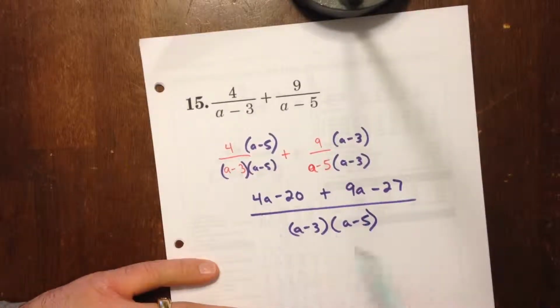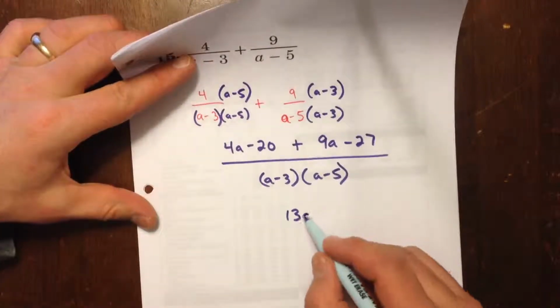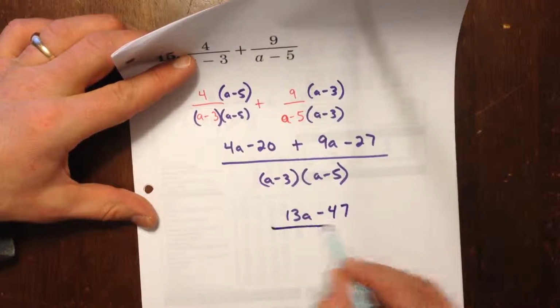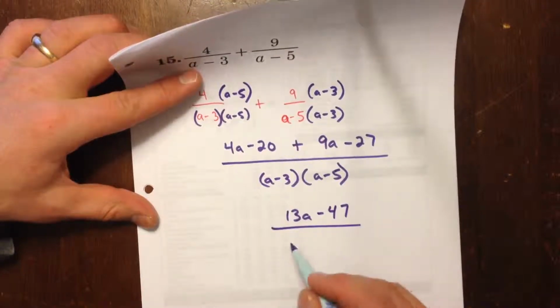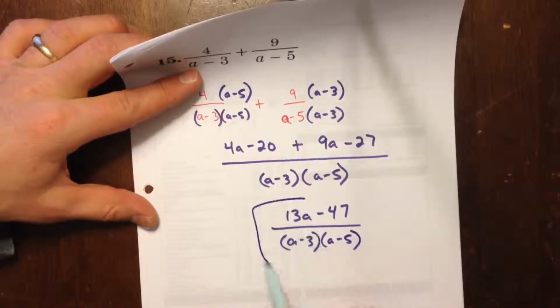So I have some collecting like terms up top. I can do 13a. Put those together, you get negative 47. That's it.